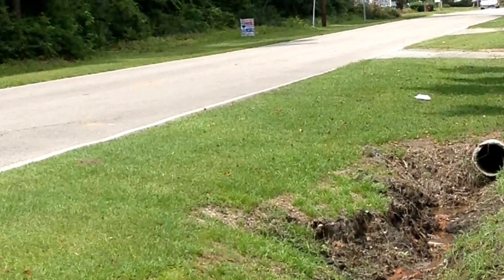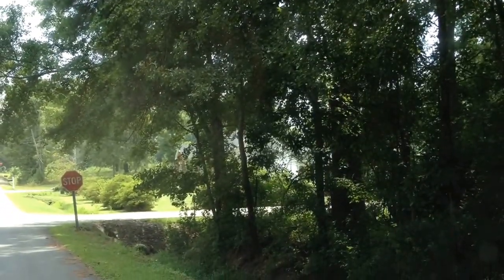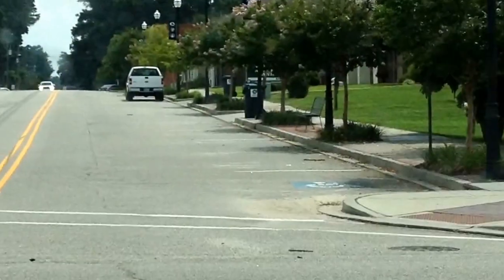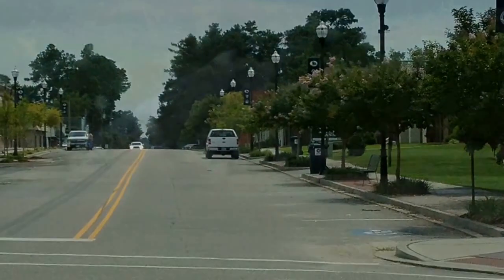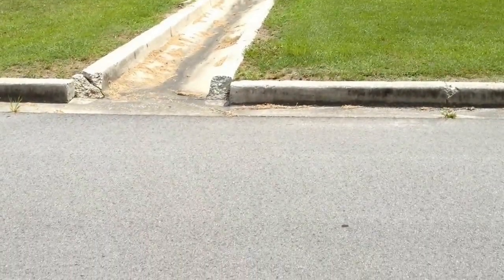Here is an example of a highway, due to the fact that it has a ditch running alongside to drain excess water. Here are examples of municipal roads. As you can see, curb and gutter run alongside the road to help drain excess water along roadways.